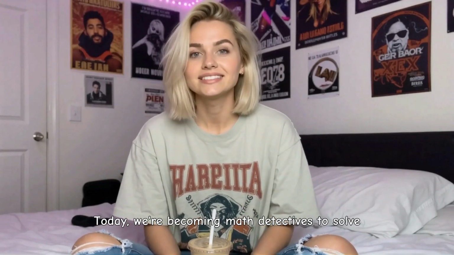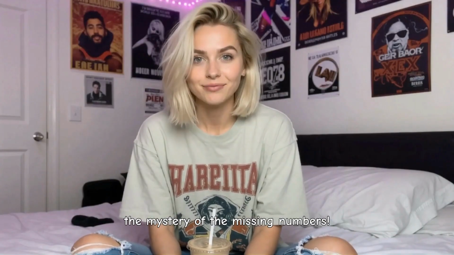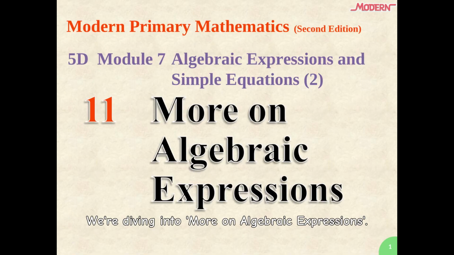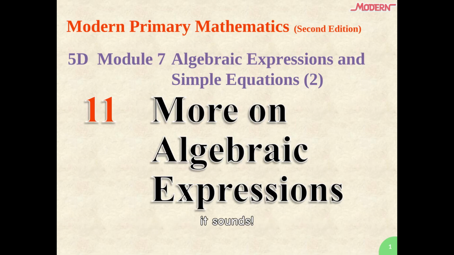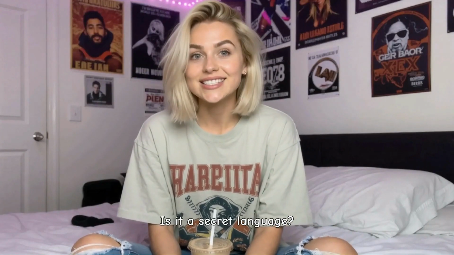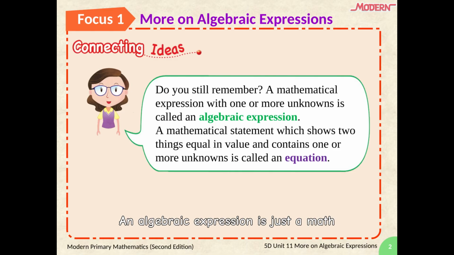Today, we're becoming math detectives to solve the mystery of the missing numbers. We're diving into more on algebraic expressions. Don't worry, it's way more fun than it sounds. So, what is algebra? Is it a secret language, a code for spies? Well, kind of. An algebraic expression is just a math phrase with an unknown.